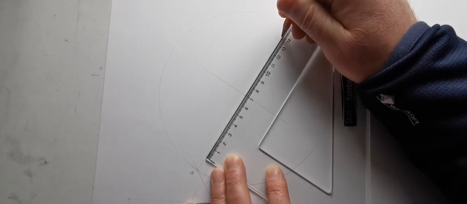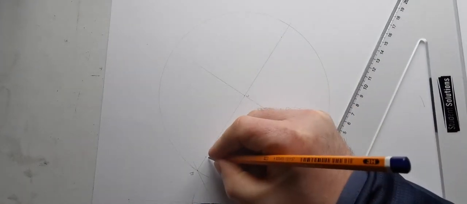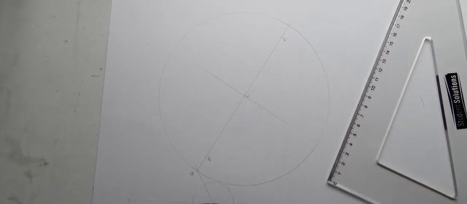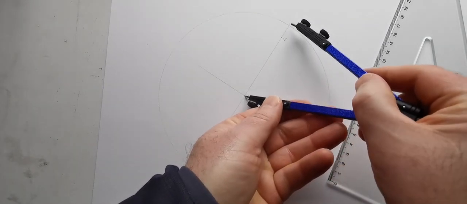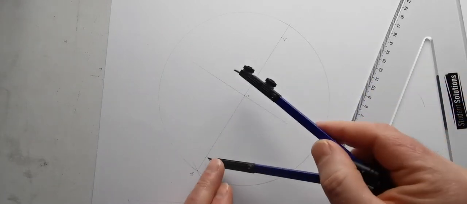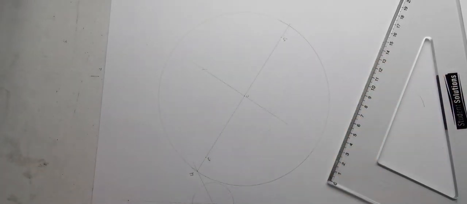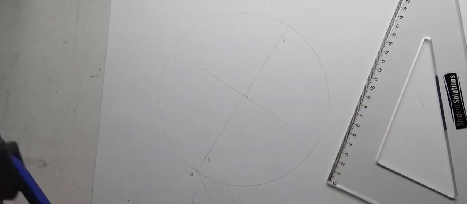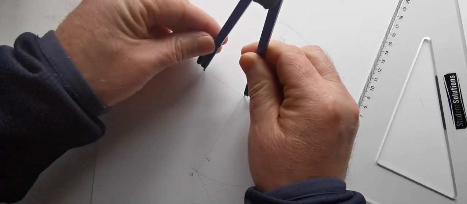Here's the other. I'm going to call them F and F1. So we know now, or you should hopefully know, that half the major axis swung from the focal gives you the end of the minor. So that's the end of the minor axis there. So I can draw the minor circle.